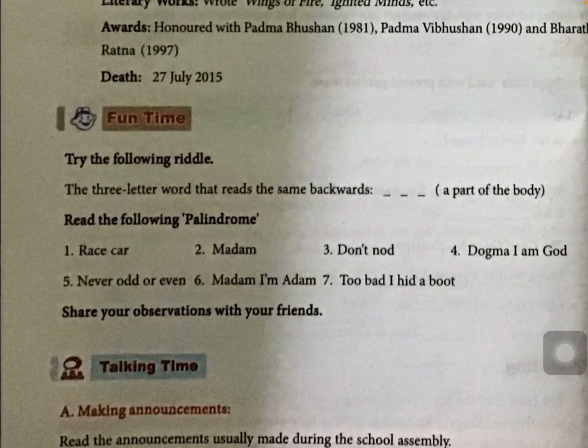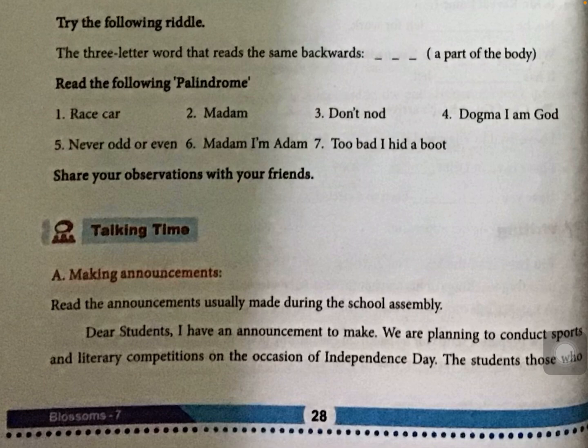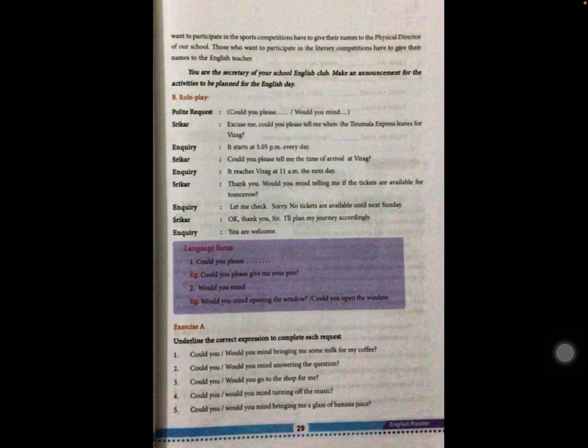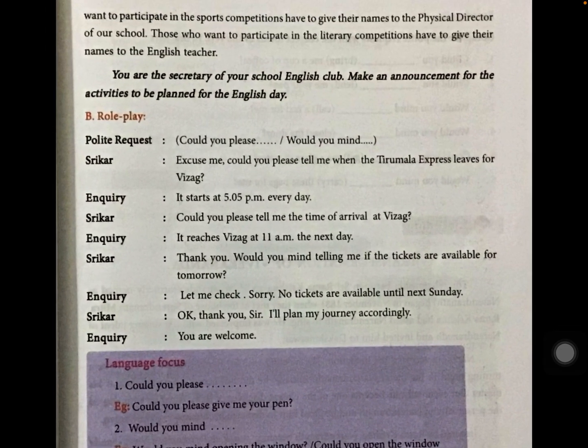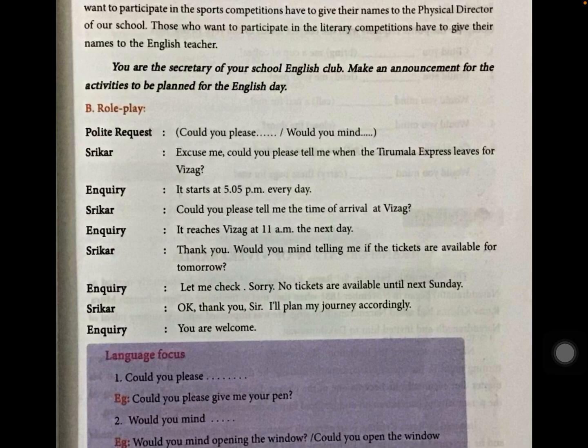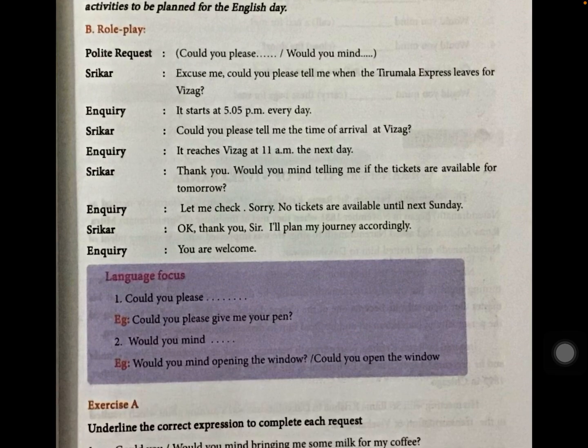Fun time, you go through, children. You can enjoy making announcements. Just go through this, you can practice with your siblings also who are coming to school. We can do this in our class only. Role play. Conversation. How can you make conversation with others? How can you improve your communication skills? Once if you go through, you will get an idea.